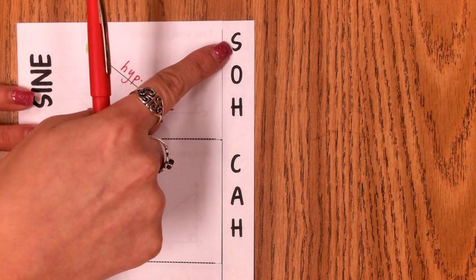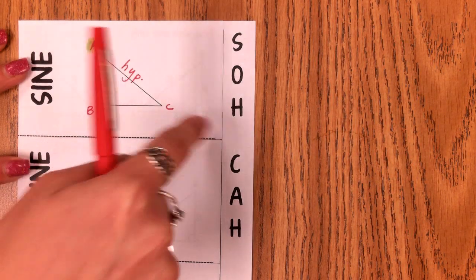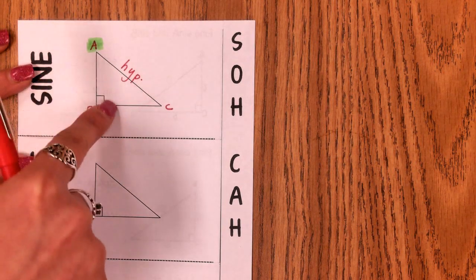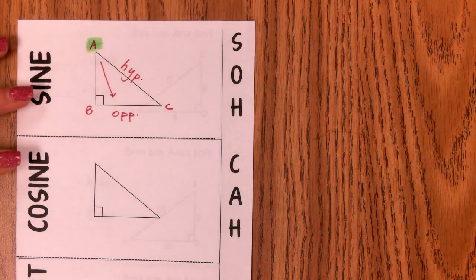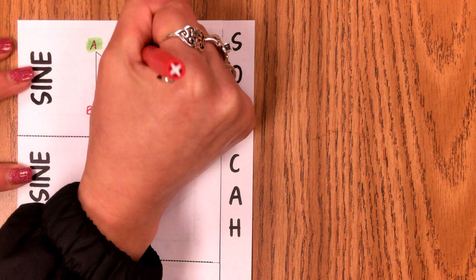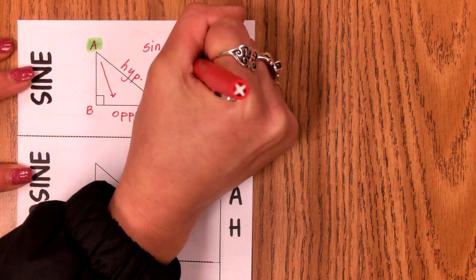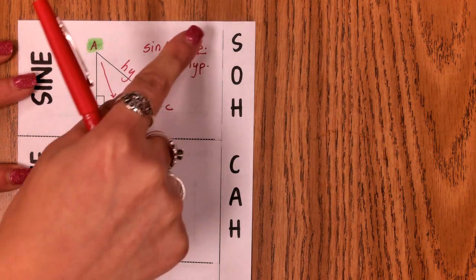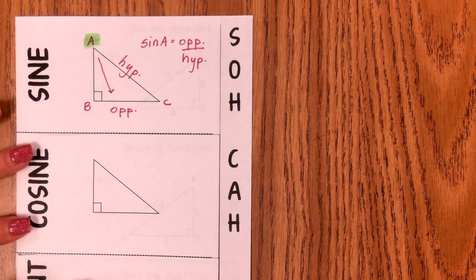Notice over here to the side we see SOH, S-O-H. What that means is that sine is the same as opposite over hypotenuse. The opposite side of angle A would be this side down here. So the formula for sine is always going to be opposite over hypotenuse. We abbreviate it this way to help us remember that. And this will make sense once we start actually plugging in numbers. You'll see what I mean by that.